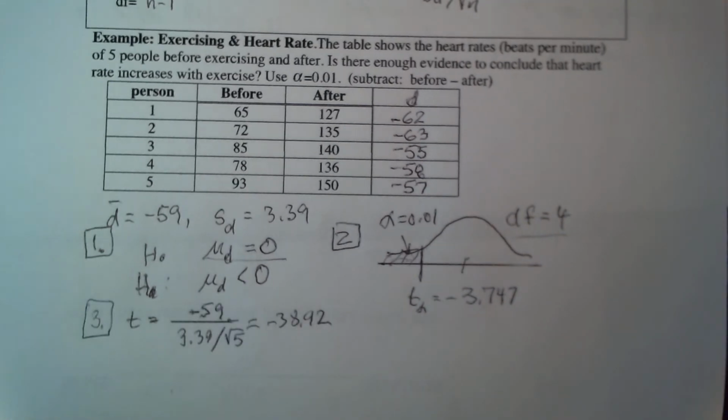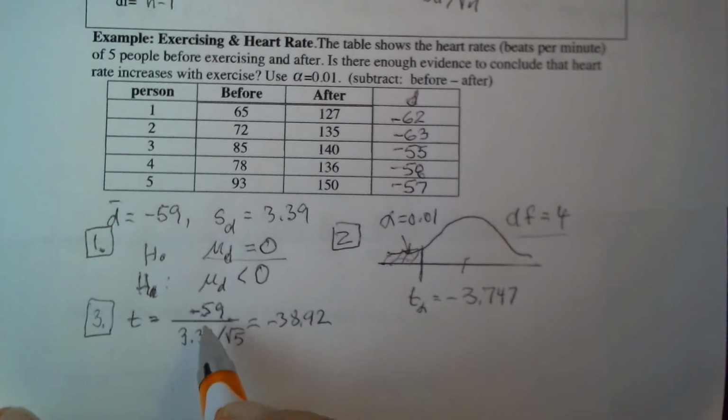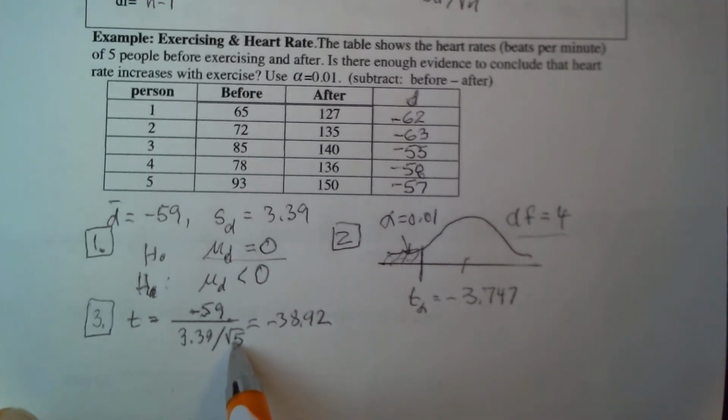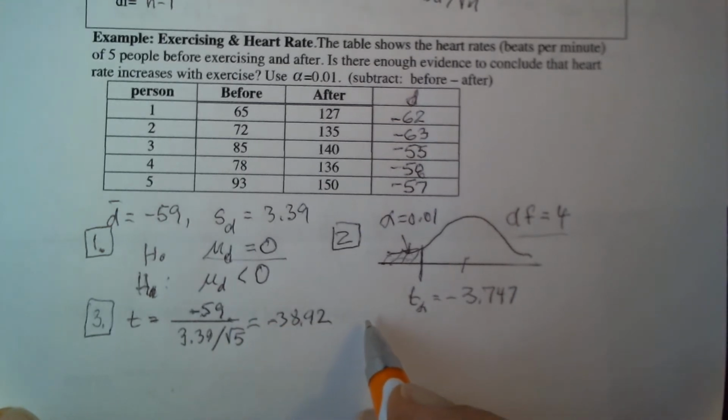So to compute our test statistic, it's d bar, which is minus 59, divided by s sub d, which is 3.39, divided by the square root of n, the square root of 5. That's minus 38.92, so we are way into the rejection region.